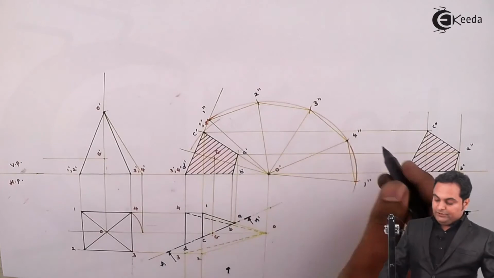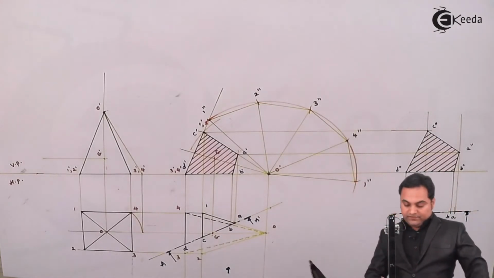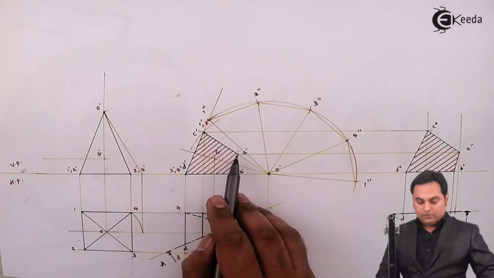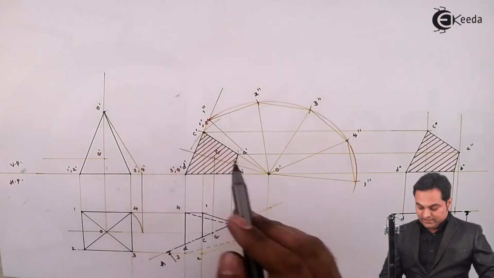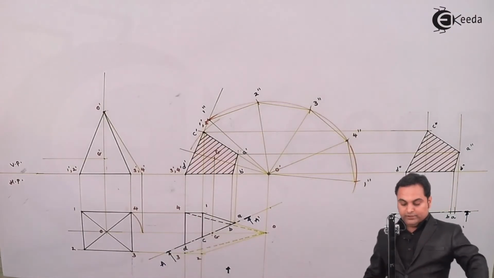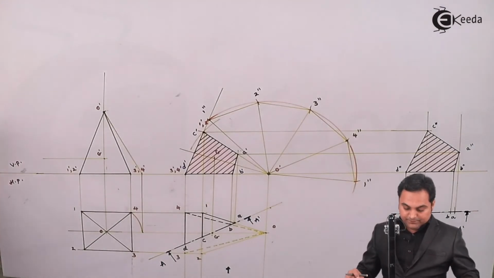Next, I need to transfer the points. See, A dash is on O dash 1 dash, as I have explained, on O to 1. So that will be transferred.